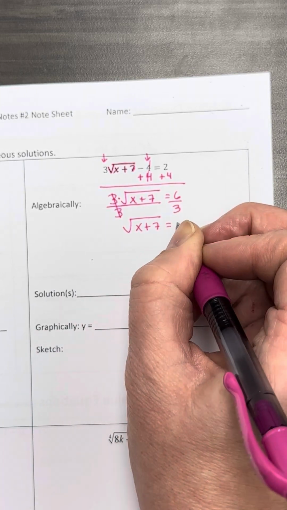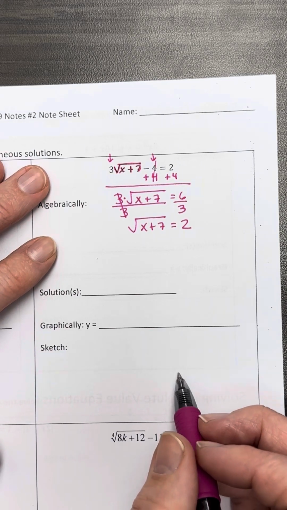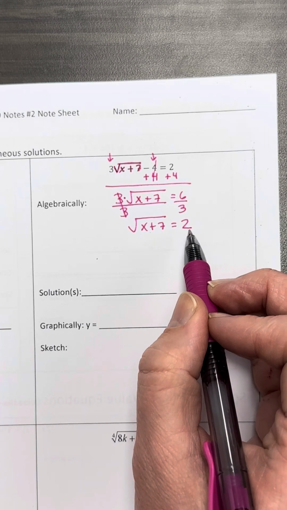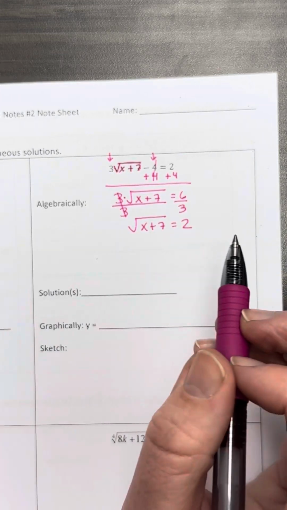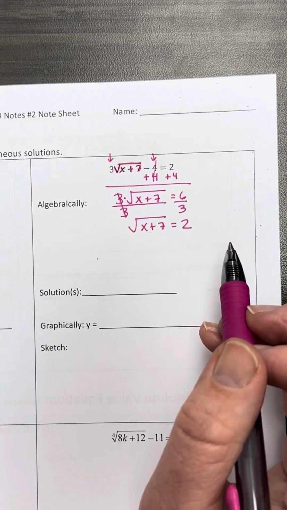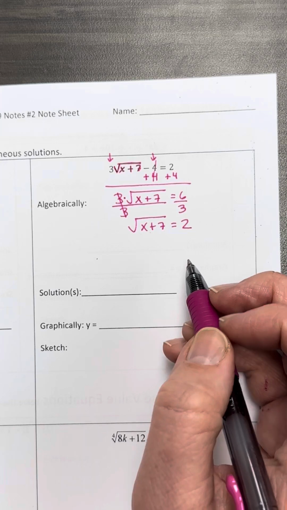At this point, you can actually check with radicals, you can check for extraneous solutions right here. If you have an even root equal to a negative, that is not allowed. It's going to be an extraneous solution. You're just going to get no solution. But in this case, the even root equals a positive number, so this is going to be okay.